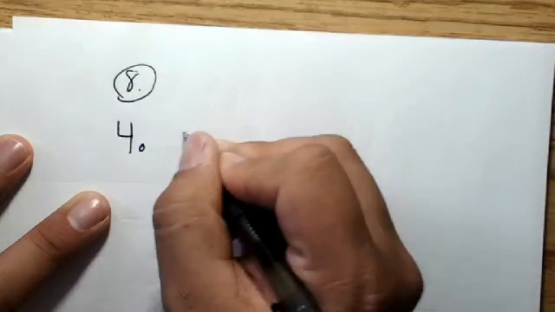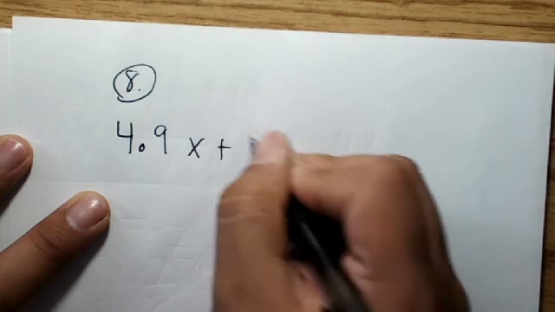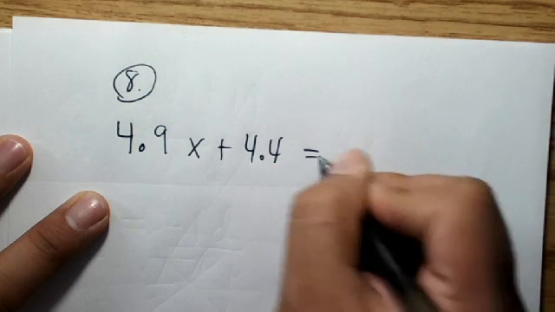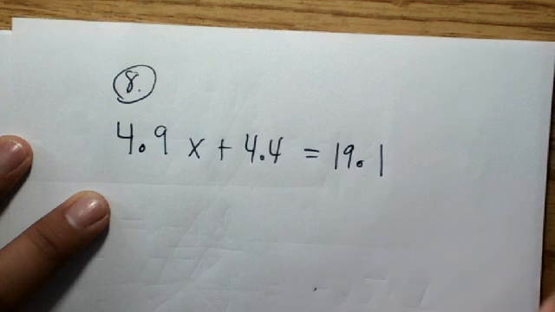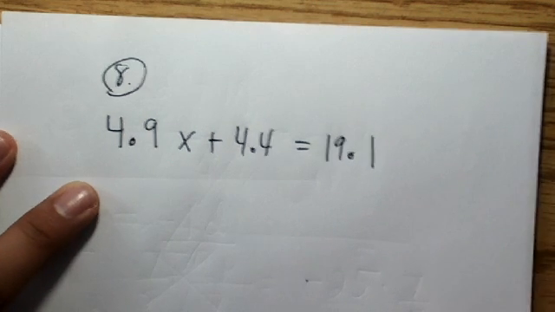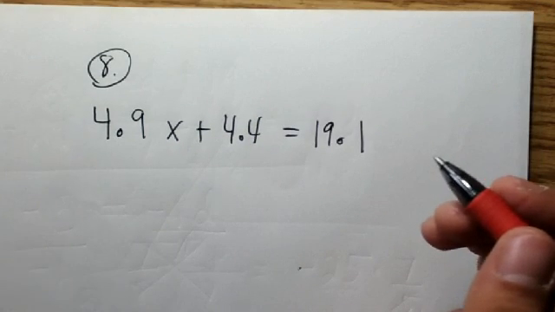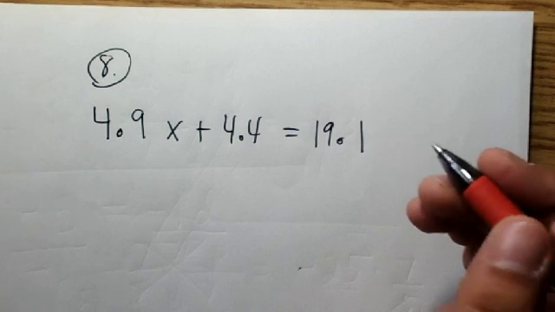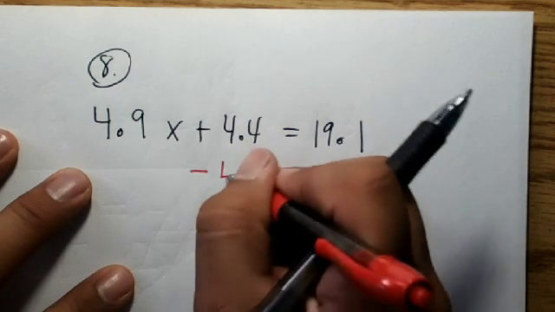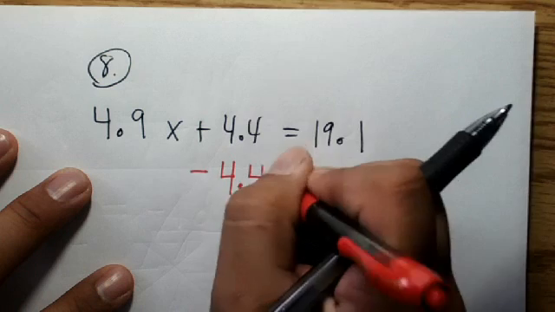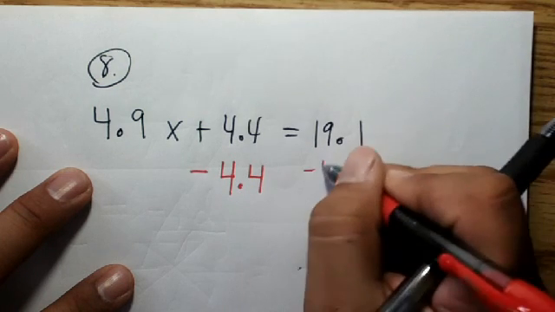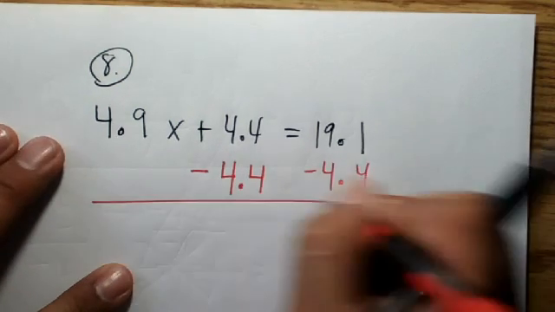Oh. Number 8 says 4.9x plus 4.4 equals 19.1. So now we have decimals, but it is the same process. What do we do? Subtract 4.4, subtract 4.4.